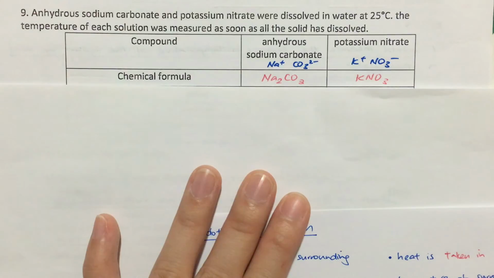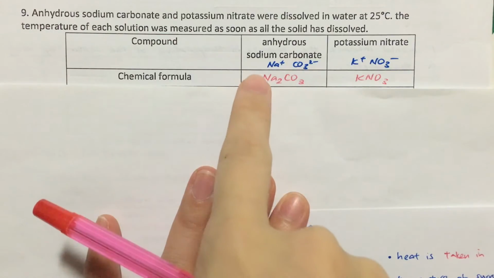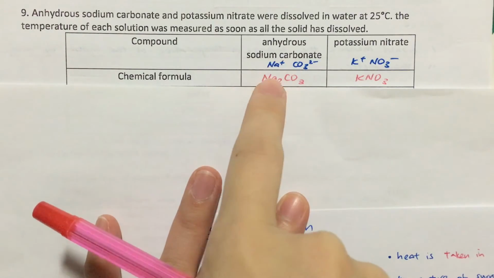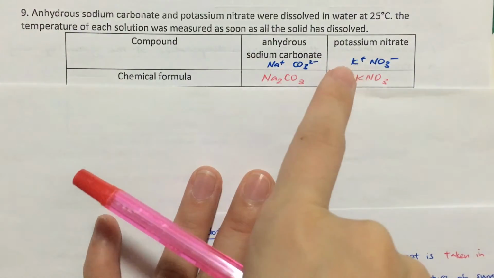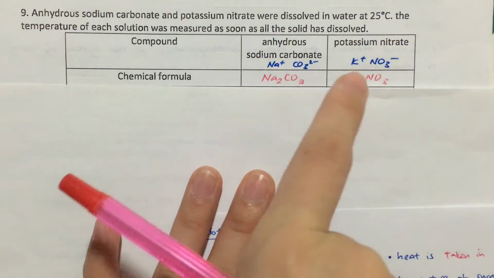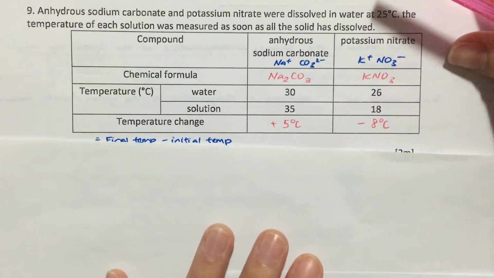So again, this question is similar to worksheet 1. Here we are talking about the chemical formula of sodium carbonate. To balance the charges, we need 2 sodium, so you get Na2CO3. For potassium nitrate, the charges are balanced, so you get KNO3. Now we look at the next part.